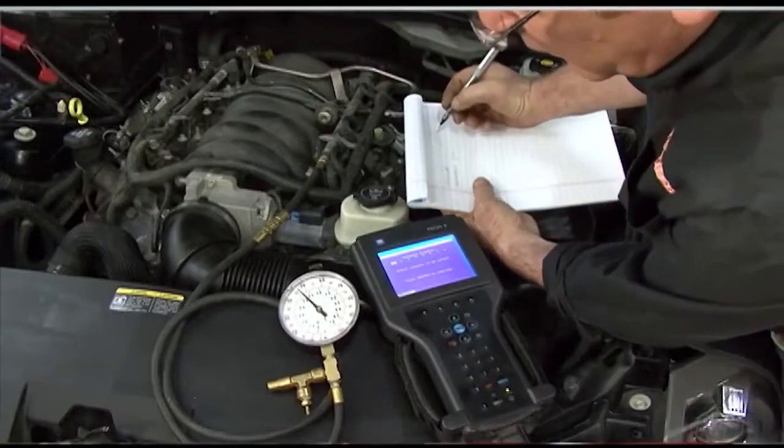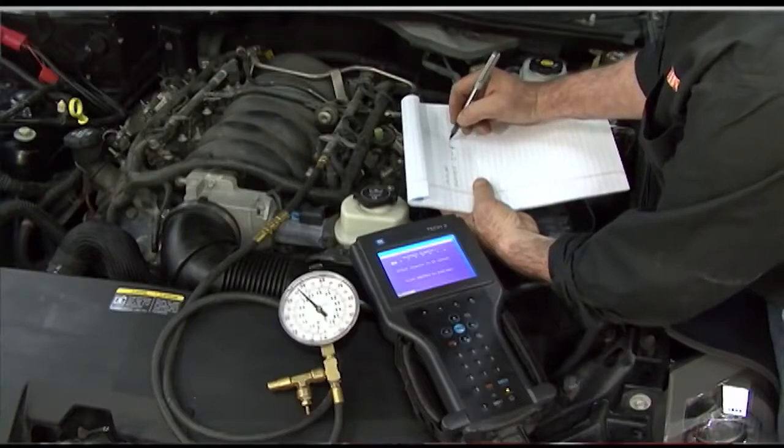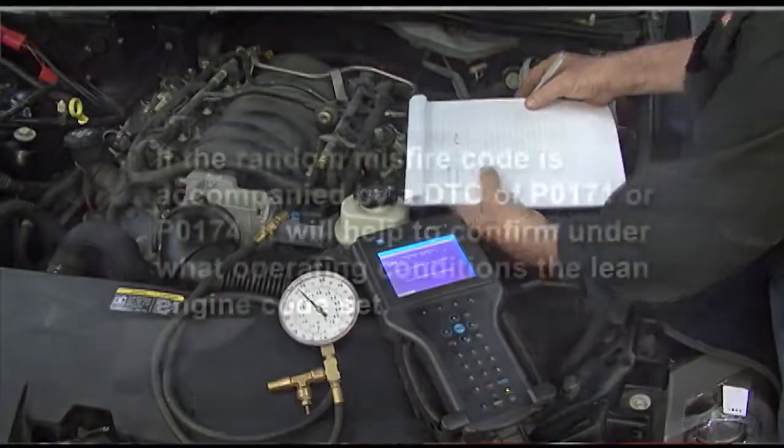A good diagnostic routine requires attention to every detail. Solving a misfire that is evident right now because of a vacuum leak, but missing that the powertrain control module actually coded for a misfire that was occurring on the highway could lead to a disappointed customer.